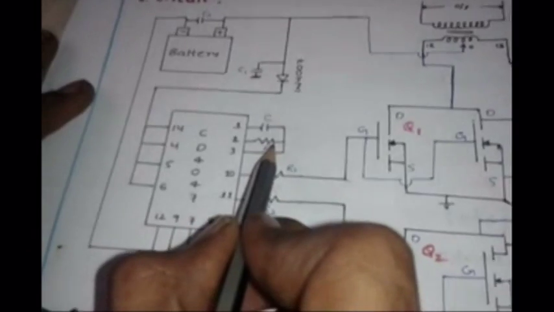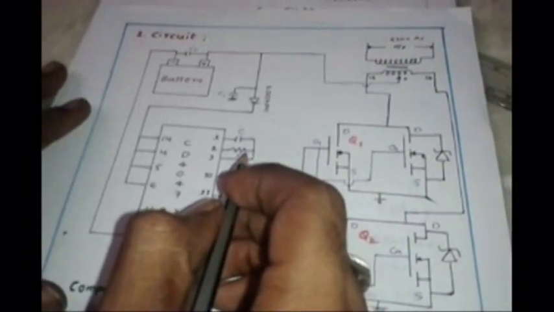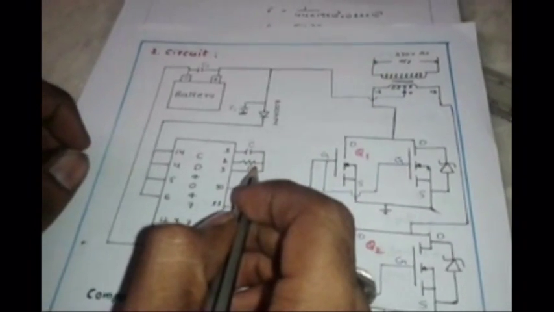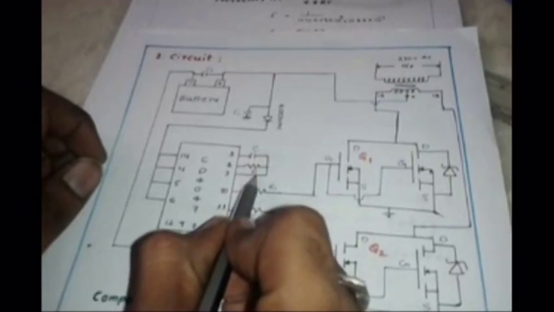If you see this, here there is a C and R. This is a capacitor and a resistor. These two are used to set up a frequency of 50 to 60 Hz. Generally you are all familiar with the concept that the output from the mains runs at a 60 Hz frequency. These C and R are required to provide that 60 Hz frequency.